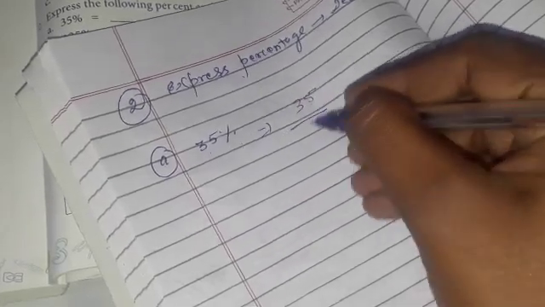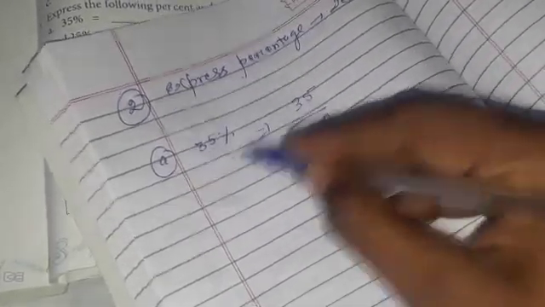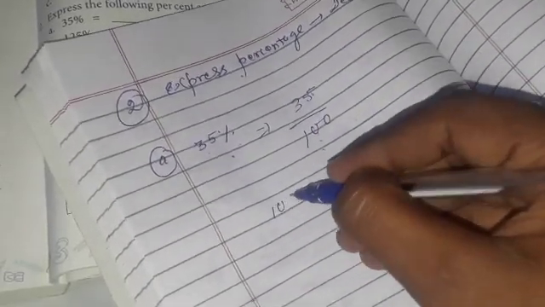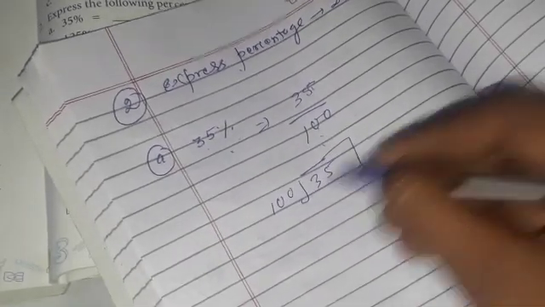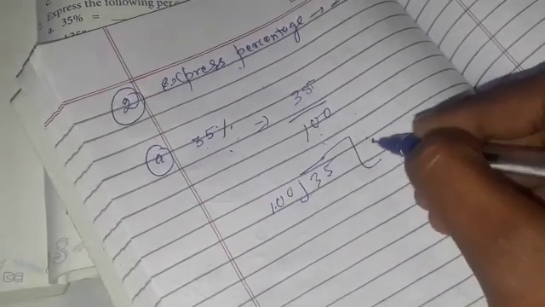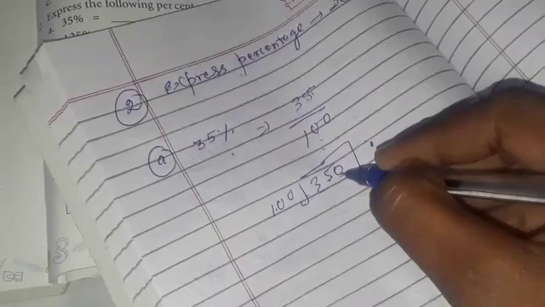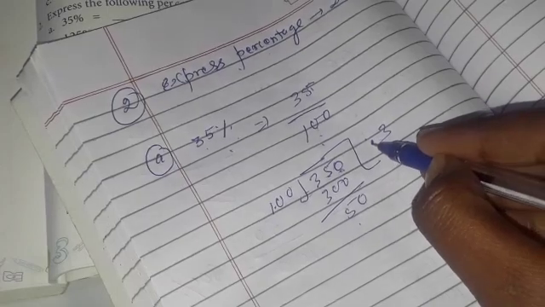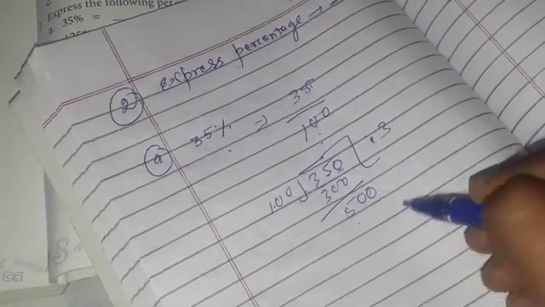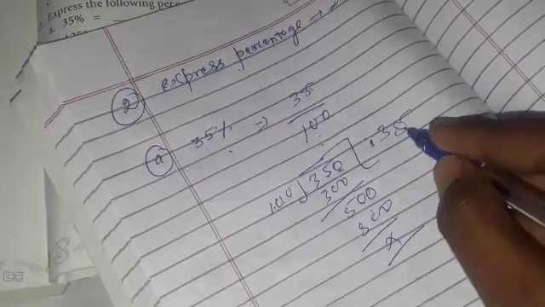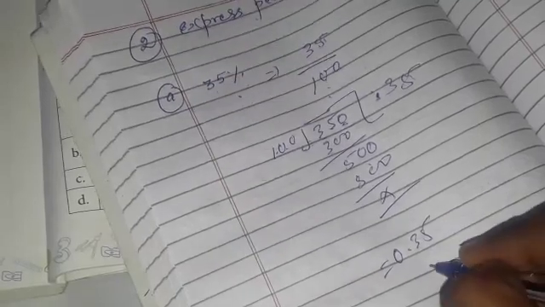So class, to express percentage as decimals: this is your 35%, and 35% means 35 upon 100. Convert this into a fraction, and now for the decimal you have to divide 35 by 100. You all know how to divide this. 35 is smaller than 100, so we have to put a decimal. If I put a decimal then it will become 350. 100 3s are 300, 50 is remaining. I put the decimal already, so I can increase by 10. 100 5s are 500, so 0.35 is your answer.